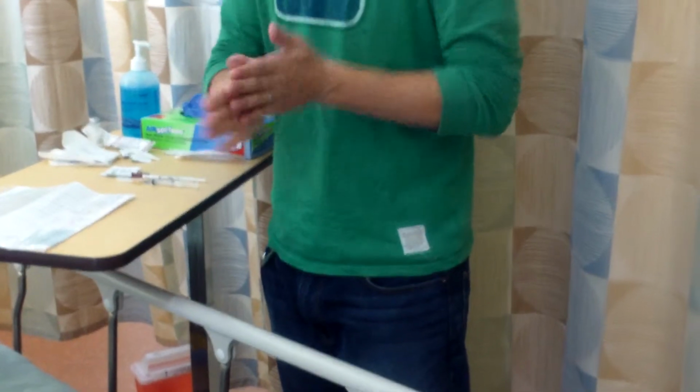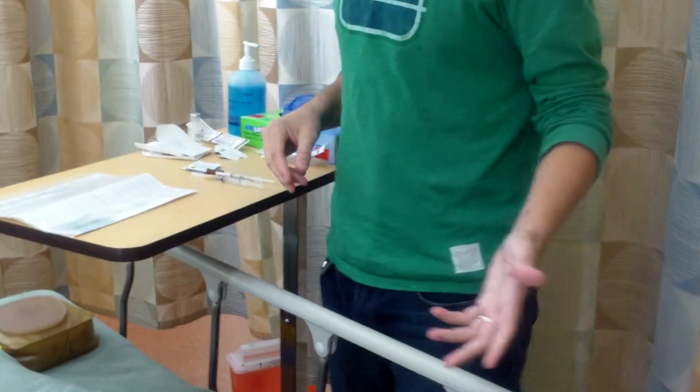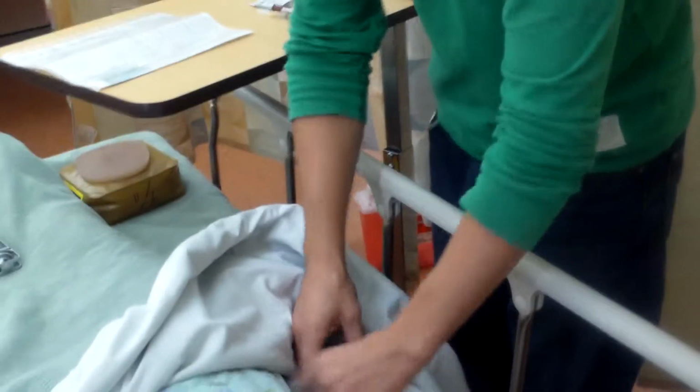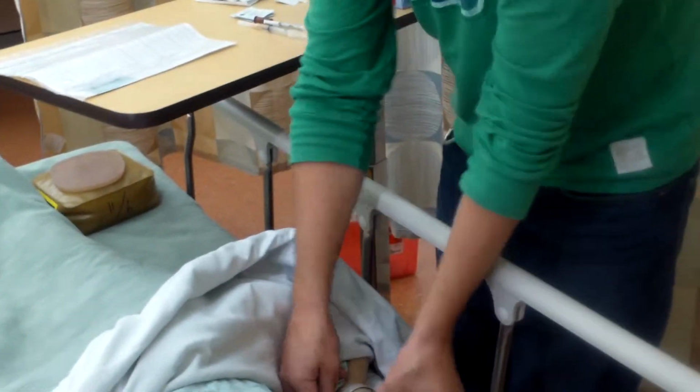Obviously providing for privacy in case there's someone else in the room. So I need to identify my patient. Can you state your full name and your date of birth? Okay, and I also want to check his wristband. There's his wristband. Next, I want to tell him about the procedure that I need to do.